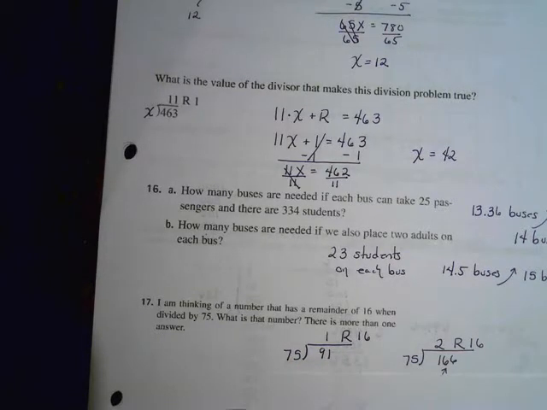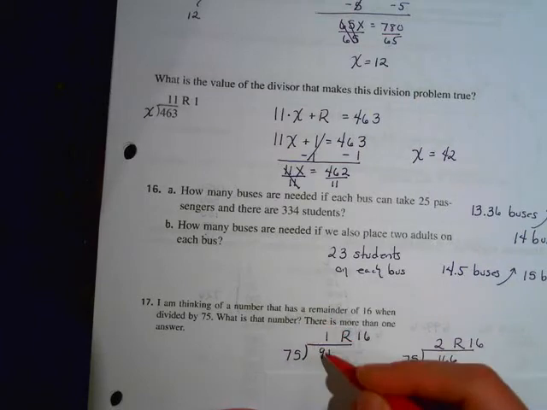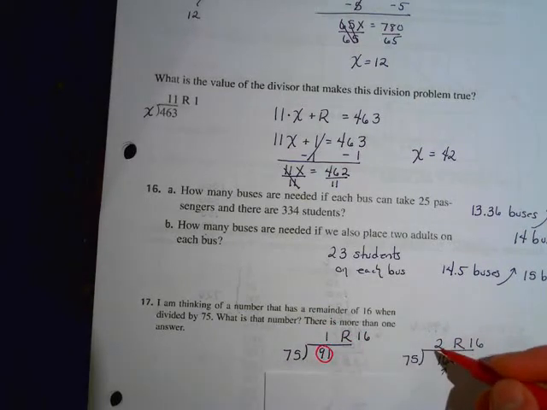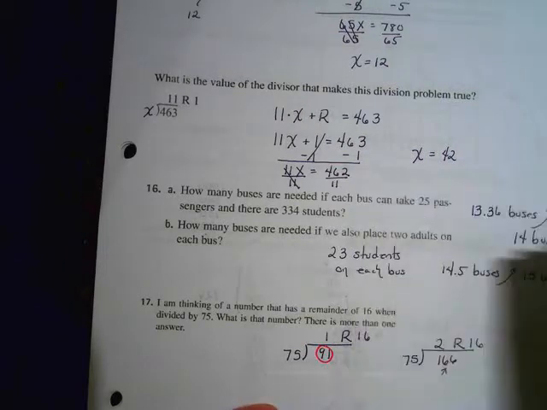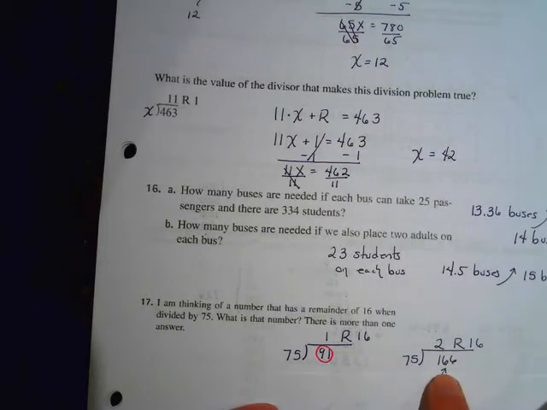But if someone said, hey, I don't want my quotient to be 1, I want my quotient to be 2, then you'll take 2 times 75 plus 16. And so one of your answers will be 166. And there's an infinite number of answers, so those are just 2 of the most basic, simple ones.